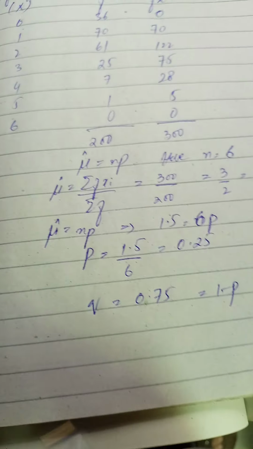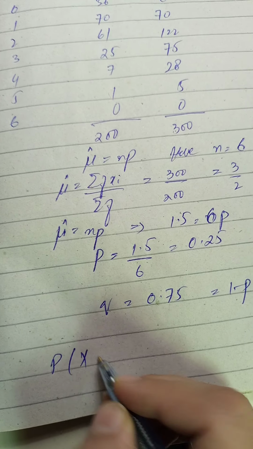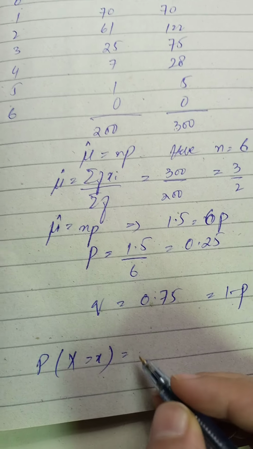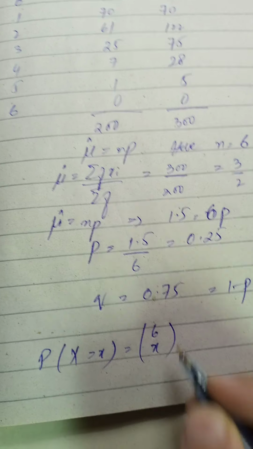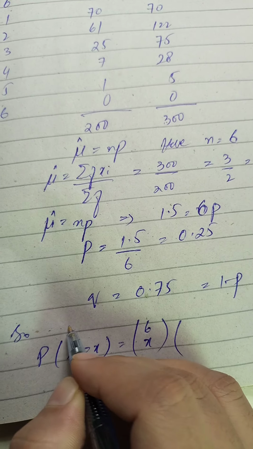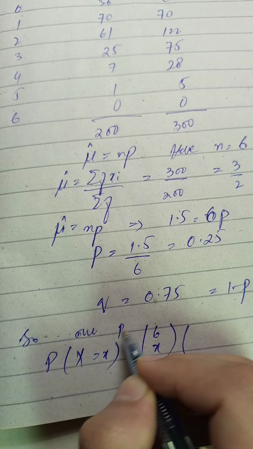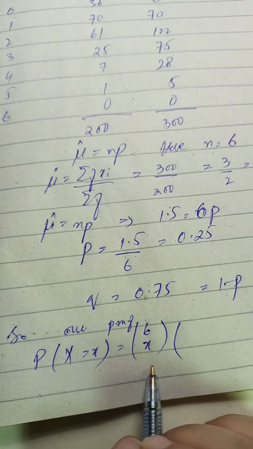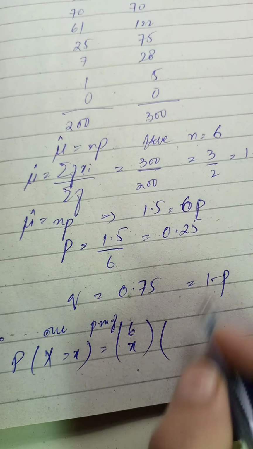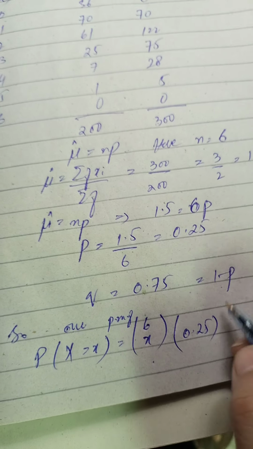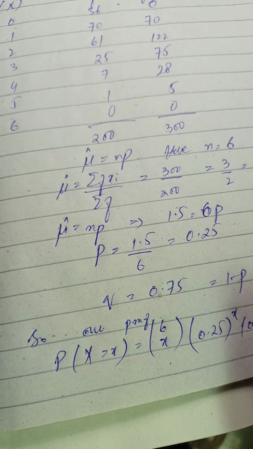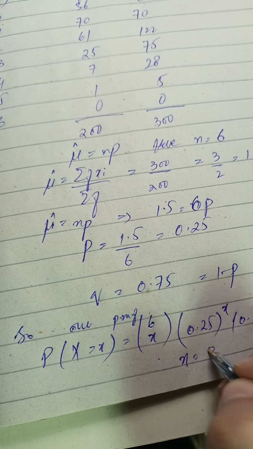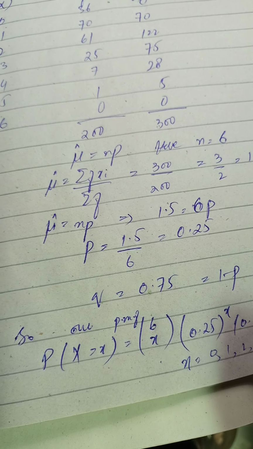Now we can use our binomial probability distribution to calculate all the probabilities. Here we have n equal to 6, nCx. The probability mass function becomes 6Cx, p is 0.25 raised to power x and 0.75 raised to power 6 minus x, for x equal to 0, 1, 2, and so on up to 6.